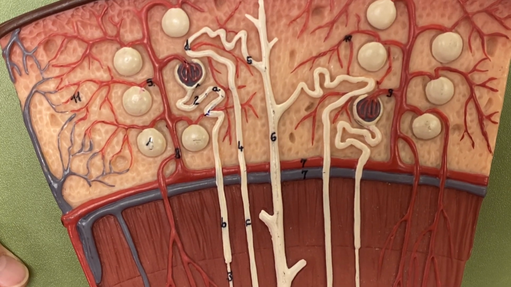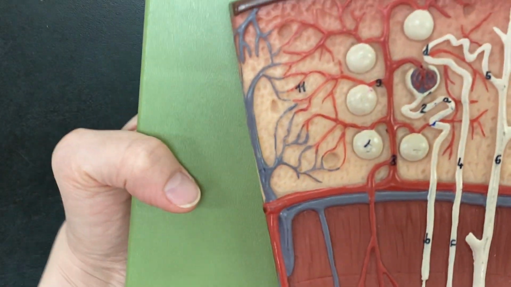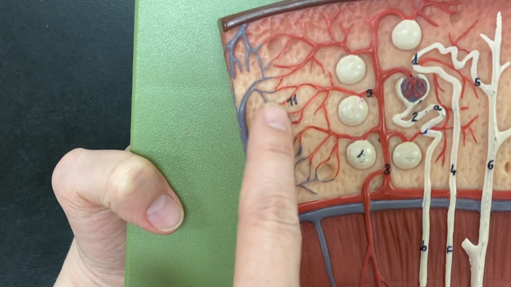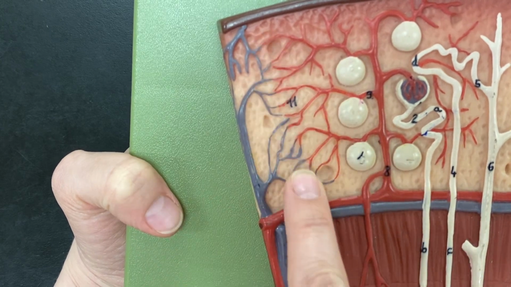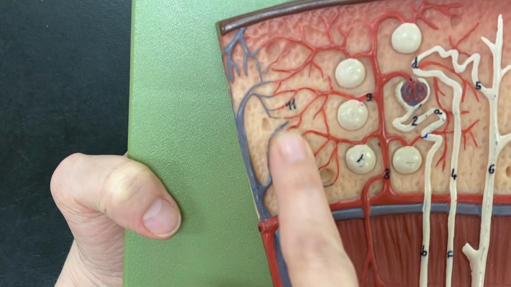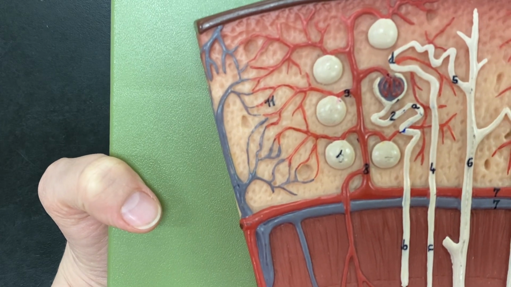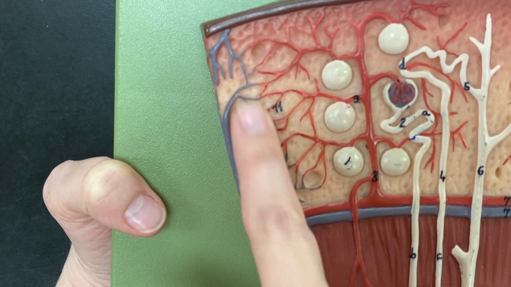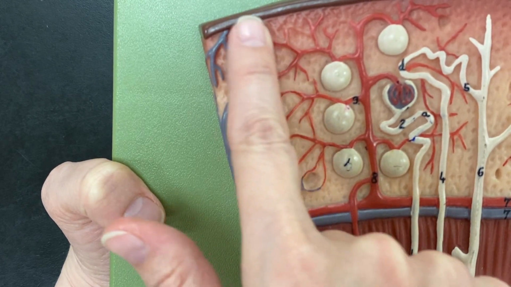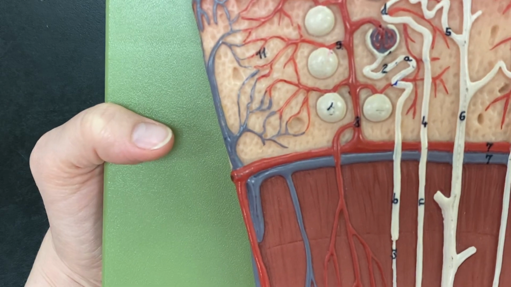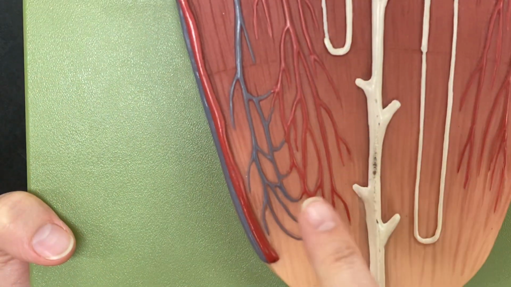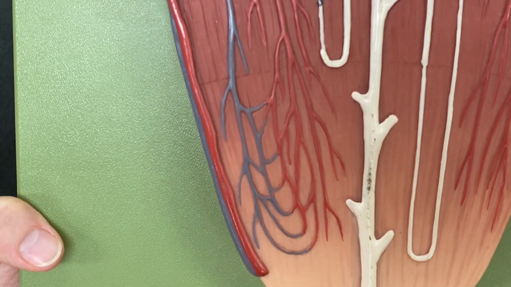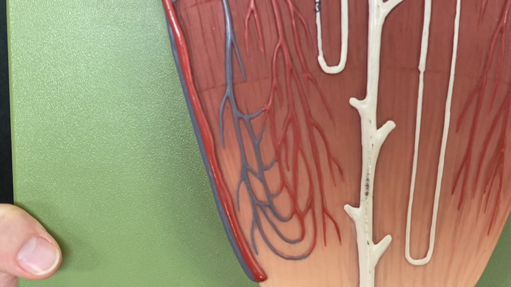And now we have our capillary beds. So the capillary beds are going to be the very smallest vessels that connect the arteries to the veins. These are going to be exchange vessels. So where the red and the blue meet is going to be a capillary bed. So the paratubular capillaries are the capillary beds in the renal cortex. The vasa recta are the capillary beds in the renal pyramid, in the renal medulla.